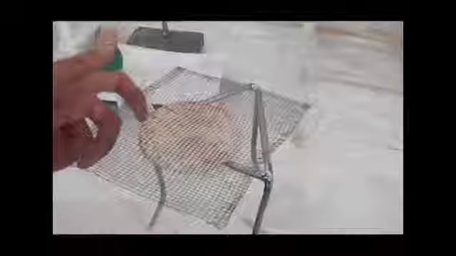The one housing the pipette is called pipette rack, and it is used for storing pipettes. This is a tripod stand and it is used as a platform for supporting beakers or flasks during heating. The next one is wire gauze and is usually placed on the tripod stand to provide support for the glassware.